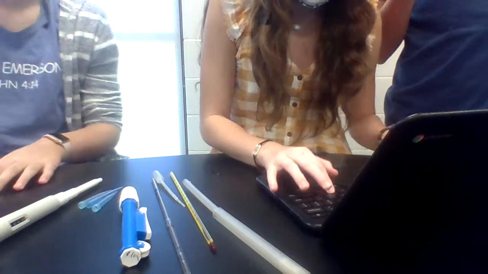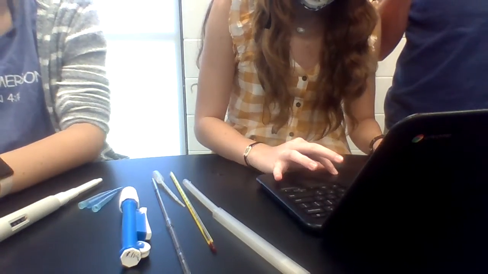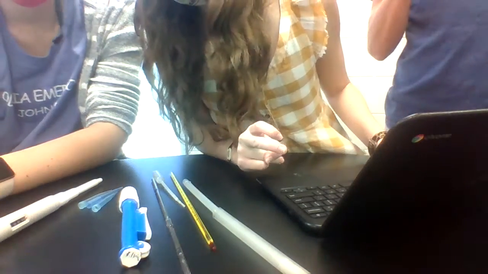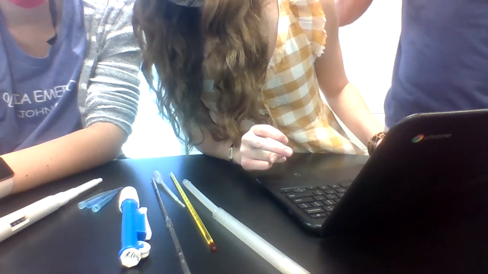Okay, so that one was supposed to be 3 milliliters. That was 2 point, and we got it to 2.49.